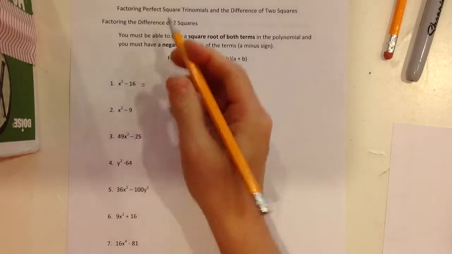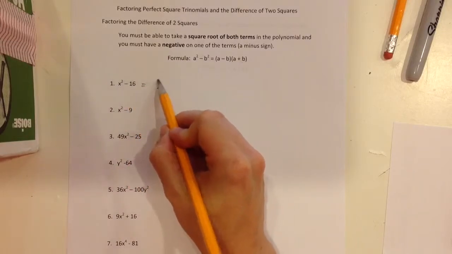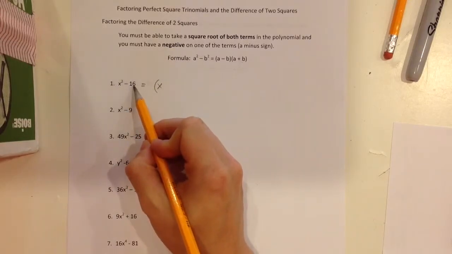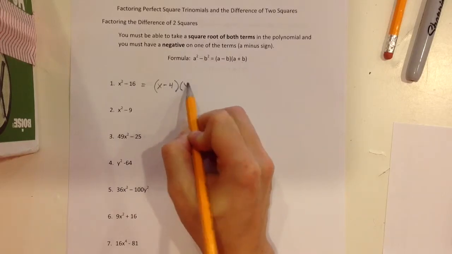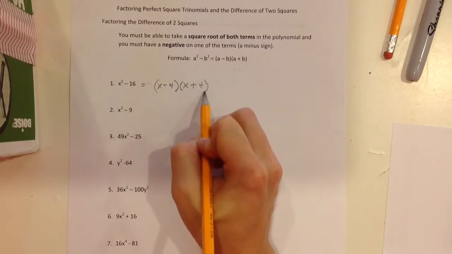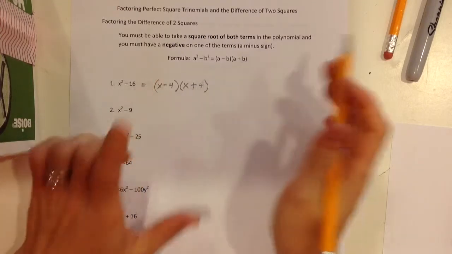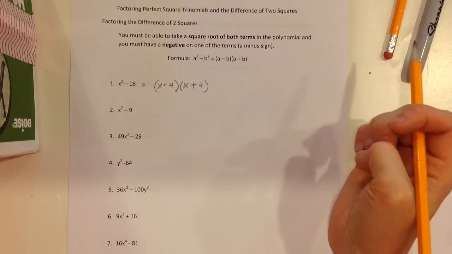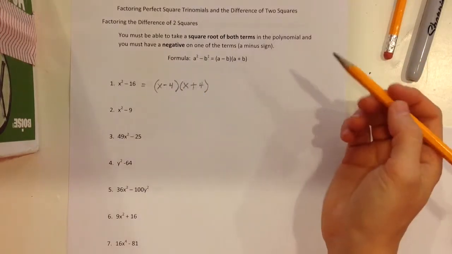So let's look at our first example. The square root of x squared is x. The square root of 16 is 4. And in factored form, I'm going to write the same thing twice, one with the minus and one with the plus. So this is it. All you're doing is you're taking the square root of both terms, and then you're going to write them twice, one with the minus and one with the plus.